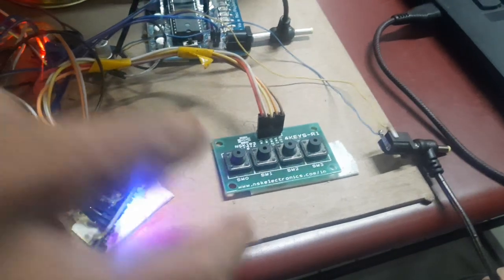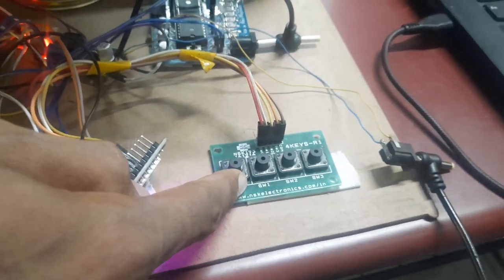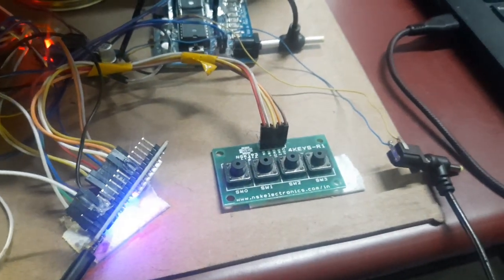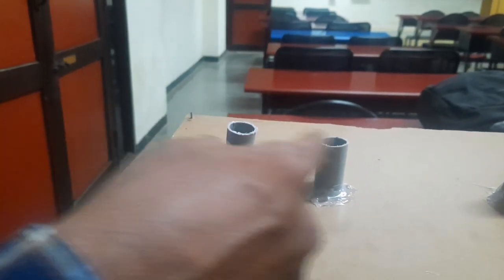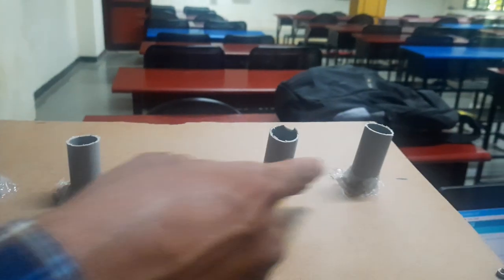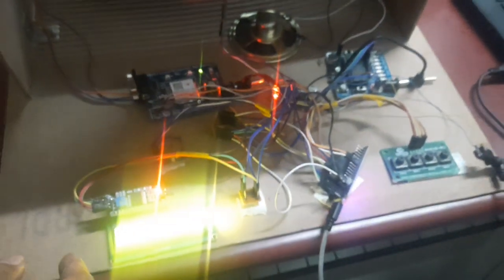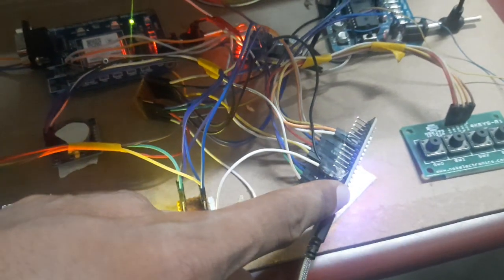Coming to this, these are the push buttons. When I press this button, the first button will dispense the pill from here. Second button is this. Third button is this. Fourth button is this. The heart of the model is the ESP32 microcontroller.